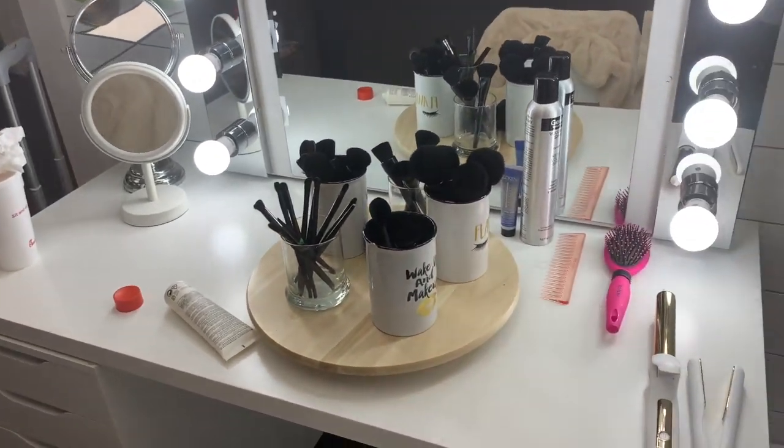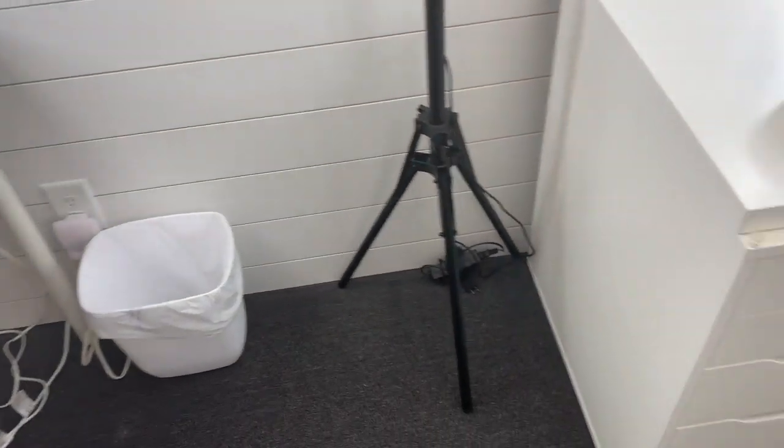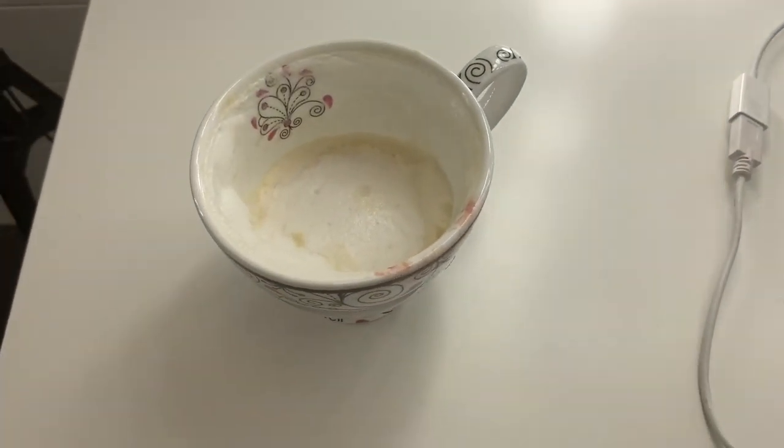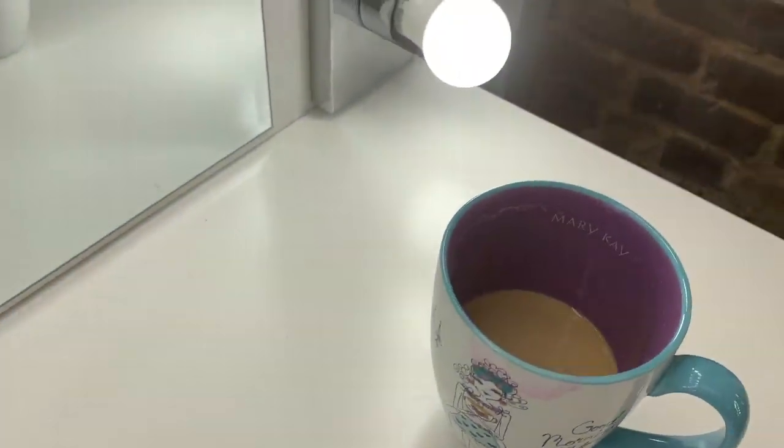A mess. You see that? A mess. You got Chick-fil-A for lunch or dinner, whatever you want to go. Half drink coffee. Yes. This is the real life.